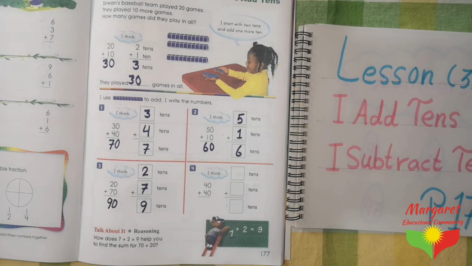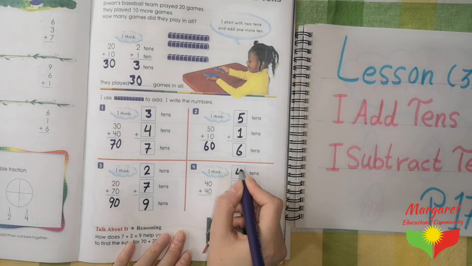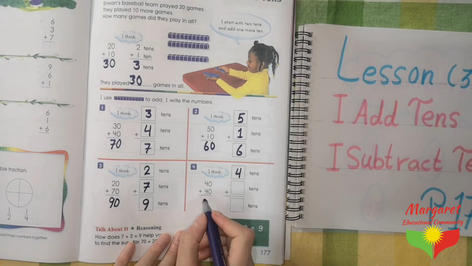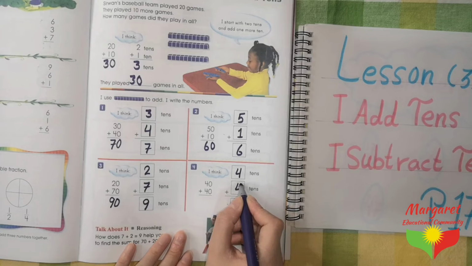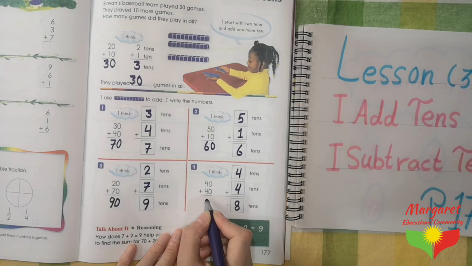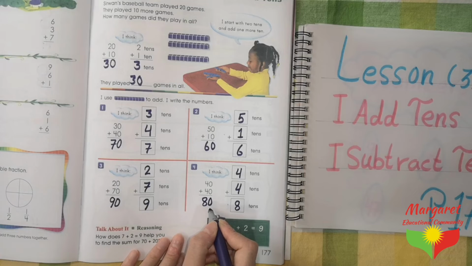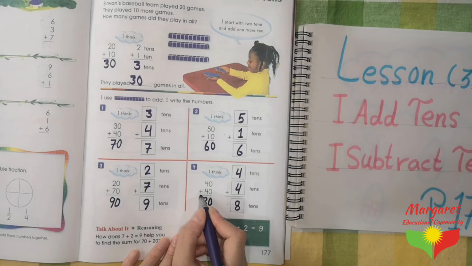And number 4, I think 40 is 4 tens. So, and also we have 40. 40 is 4 tens. 4 tens plus 4 tens more. Yes, 8 tens. Good job. 8 tens is 80. 40 plus 40 is 80. 80 is the sum because we have plus.